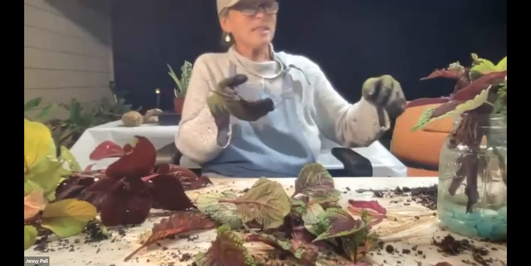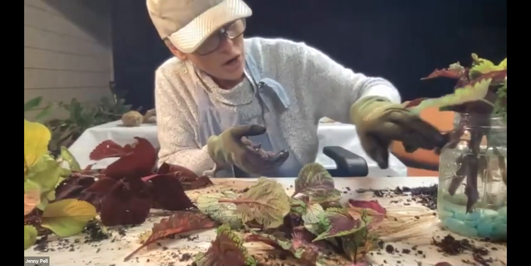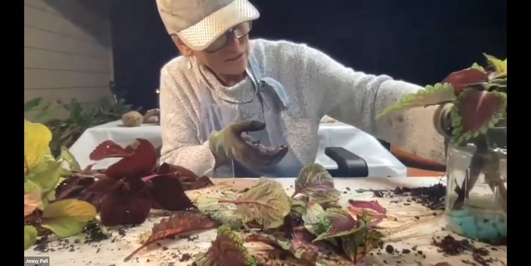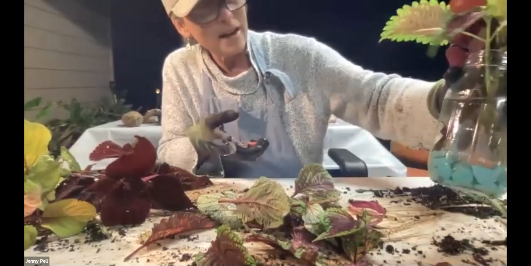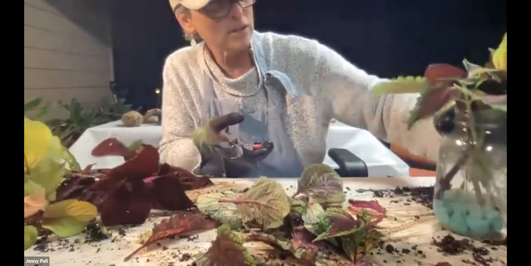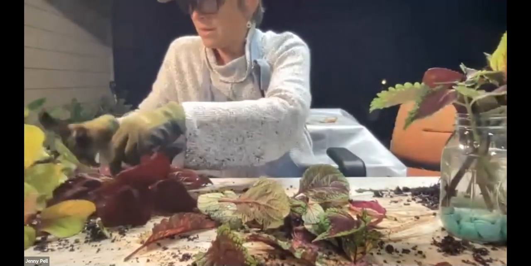Jenny, we've now got a question wondering what are those blue stones at the bottom of the jar? Somebody had fish in this jar and we put them in there because it looked nice. These are actually called sunstones. And if you leave them in the sunlight, they glow in the dark at night. They're just fun. That's all.